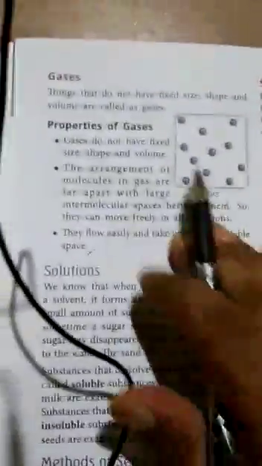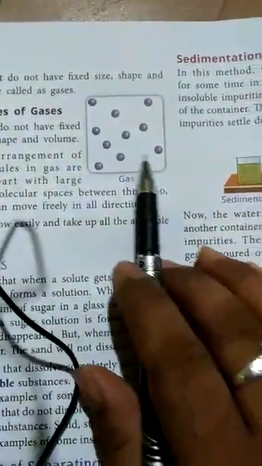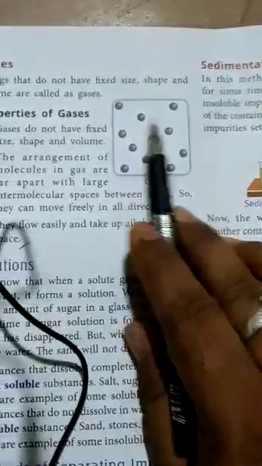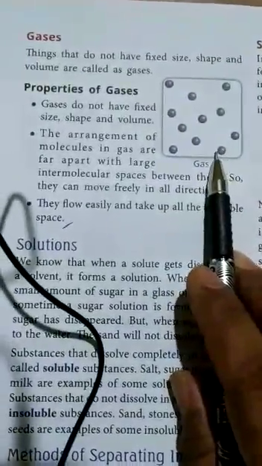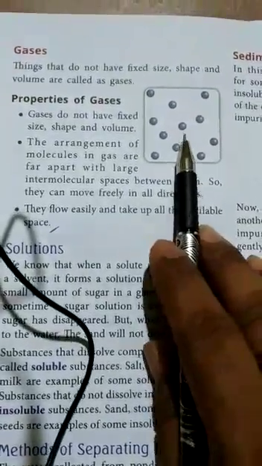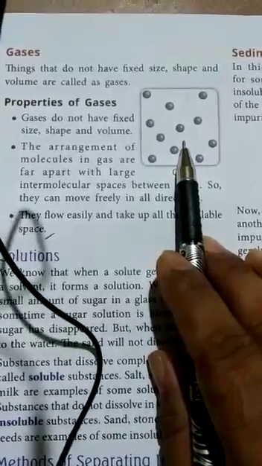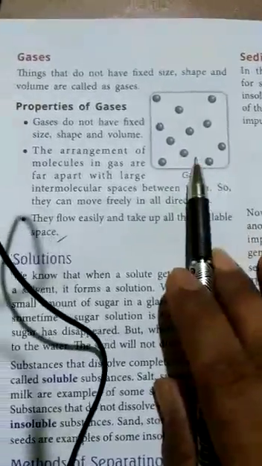Then coming to the next, the gaseous state. Here you see the arrangement of the molecules: they are very far away from each other. This arrangement shows that they don't have a fixed shape or size, and have no fixed volume.